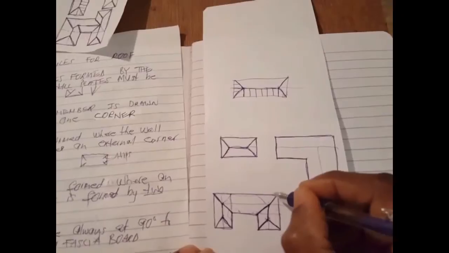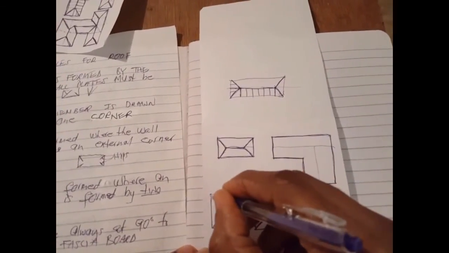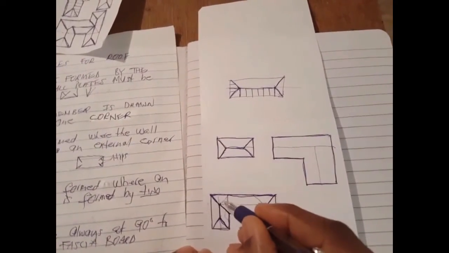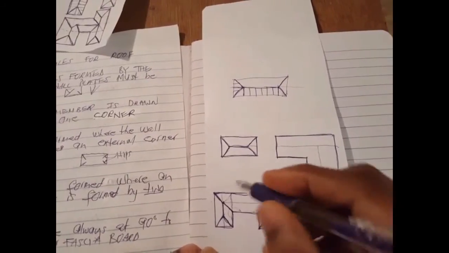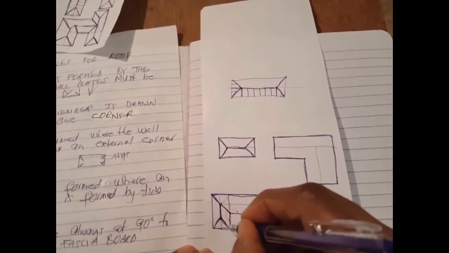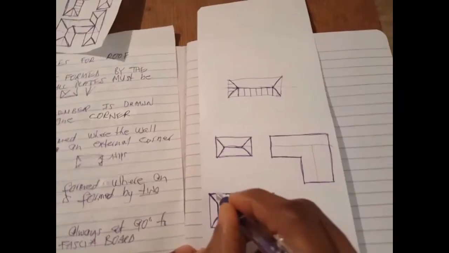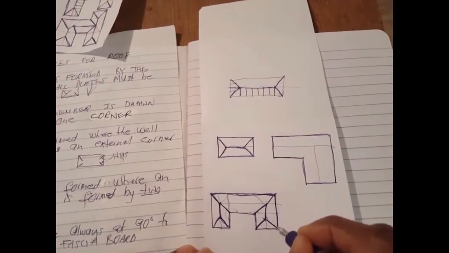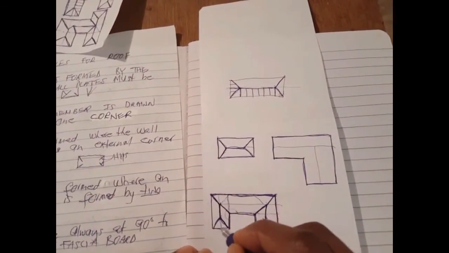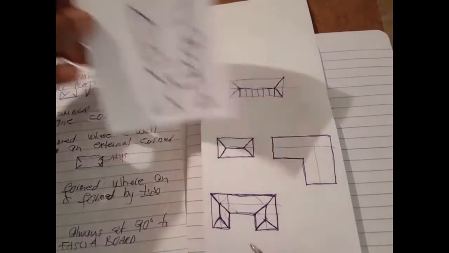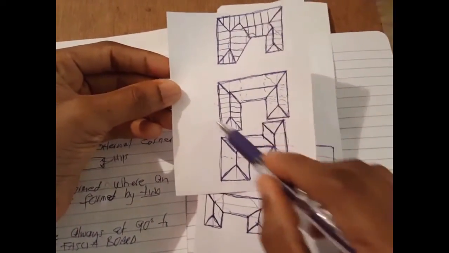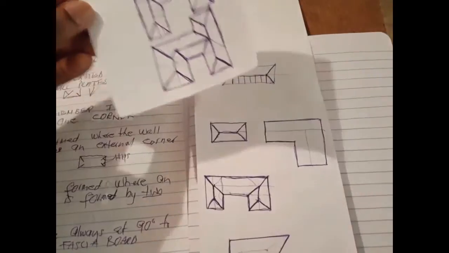We draw this here. And this has not been generated from any corner, so we can ignore that one. All right, and this is pretty much the outline for the roof, which is similar to what we have here. This is that.